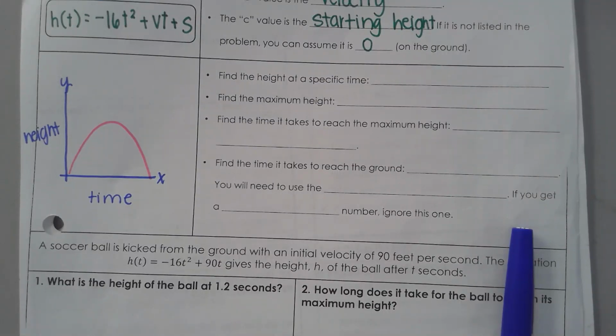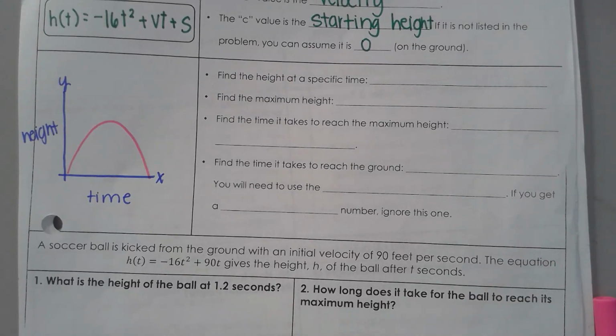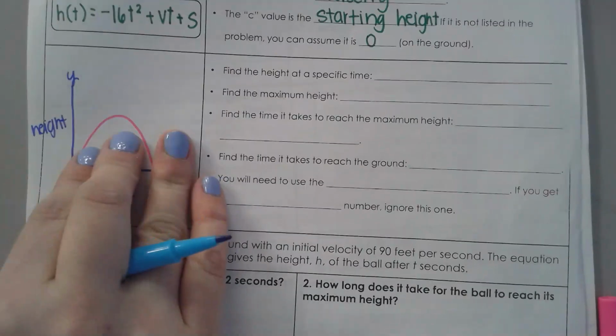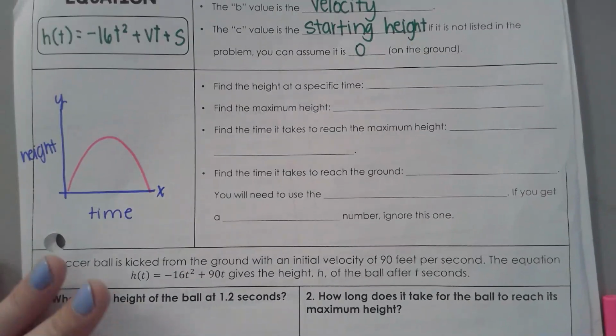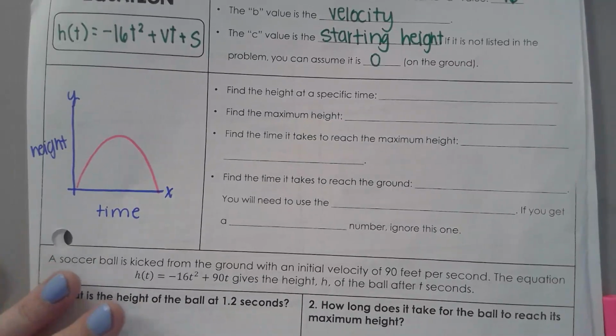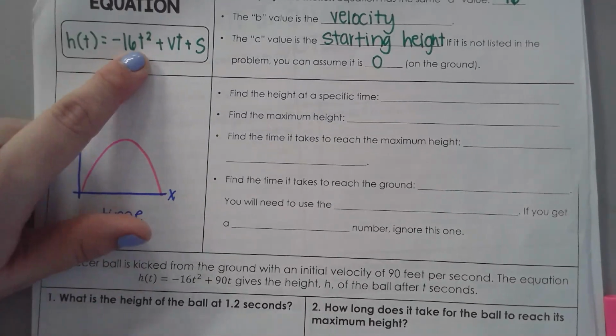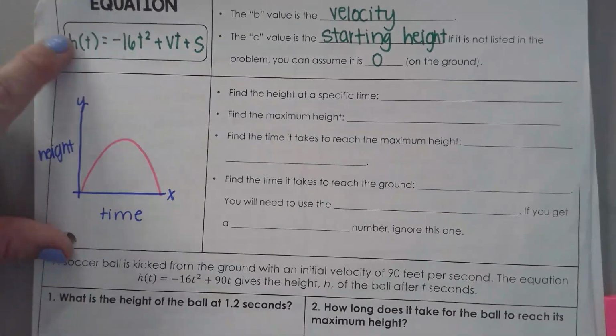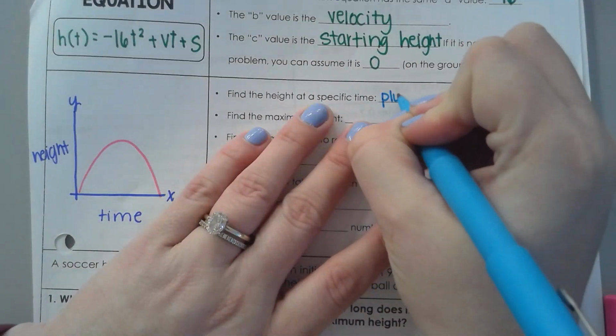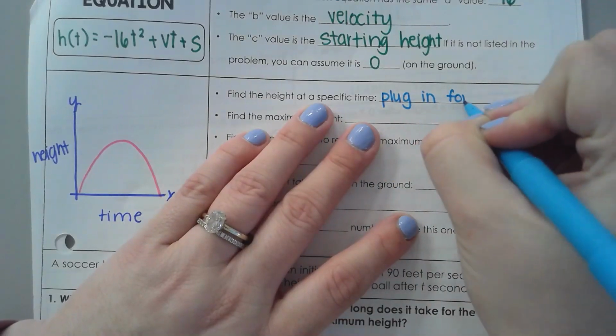One type of question that you might be asked: find the height at 4 seconds. It gives you a specific time. How would you find the height if you were given the equation? You're not going to be given a graph. If you are given the equation, how would you find the height at 4 seconds? Plug in the time. Plug in 4 seconds for the t. Because t represents time, and h is your height, you would plug in for t.